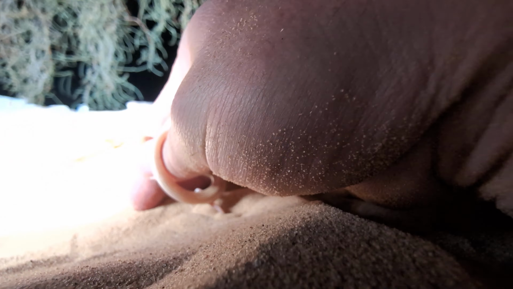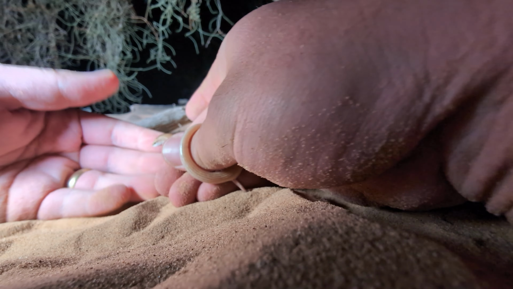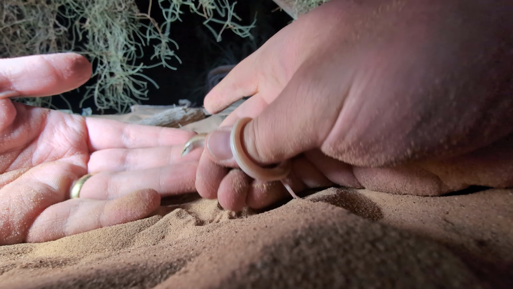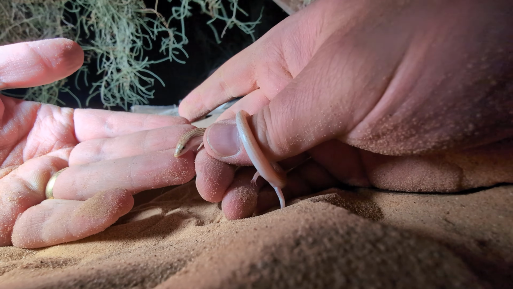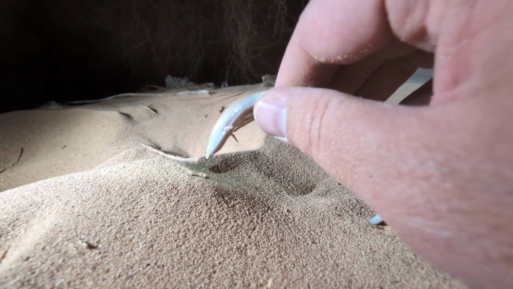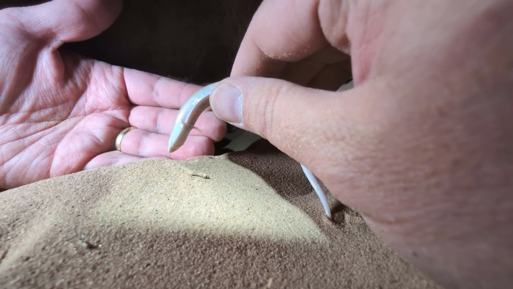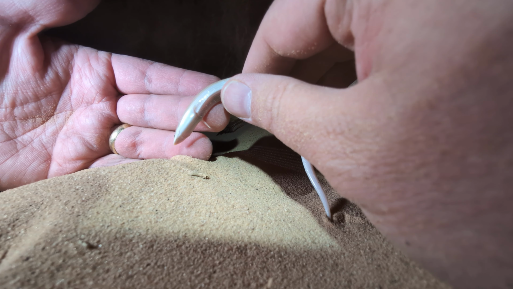There it is. Oh, okay. Gotta be careful. I don't want to accidentally grab its tail. But here is that skink underneath the ground. That was so cool. This is that skink that was making those trails in the sand.